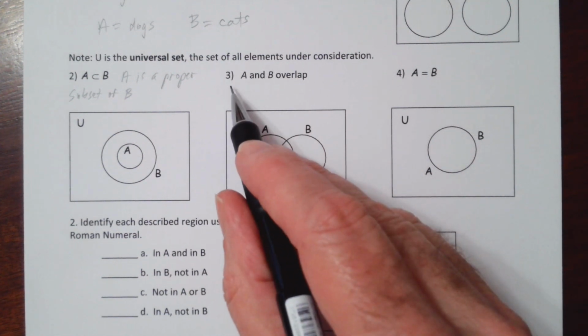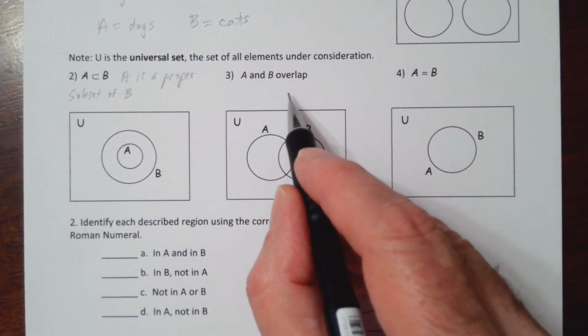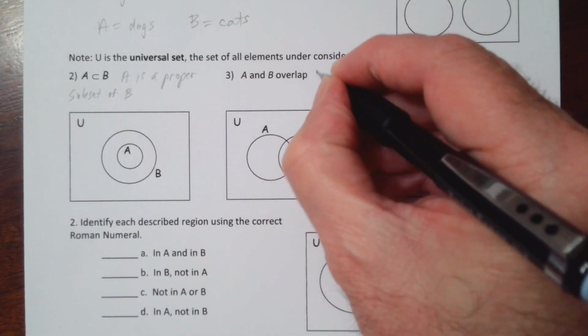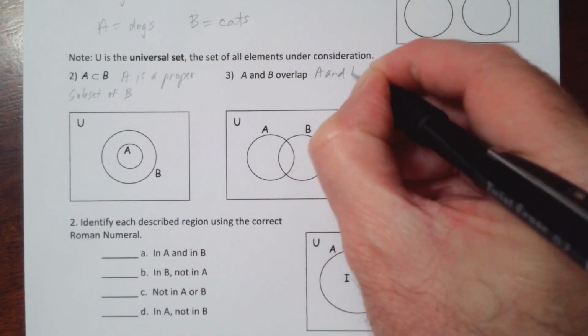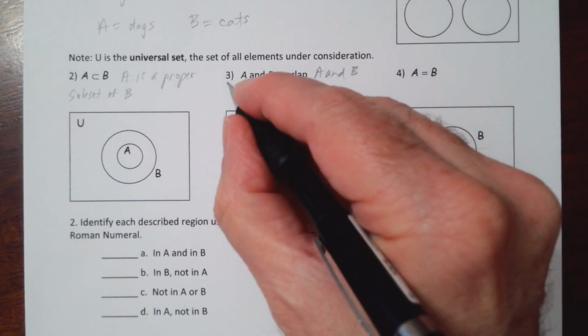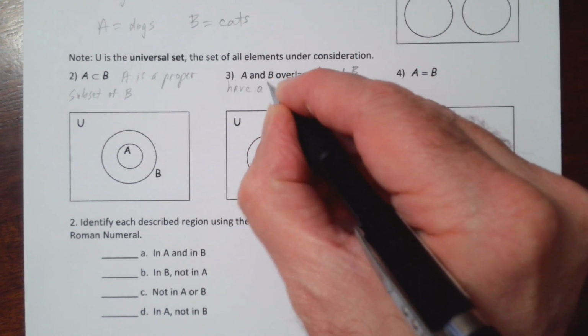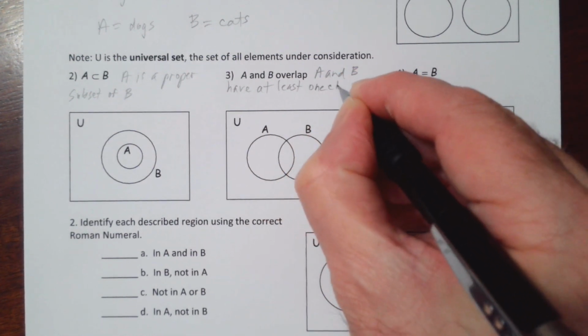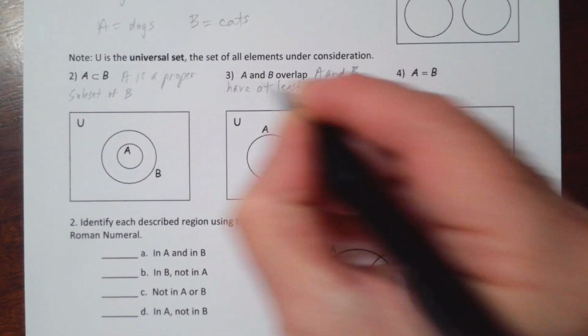Now, a third relationship between two sets would be when A and B have overlap. So A and B have at least one element in common.